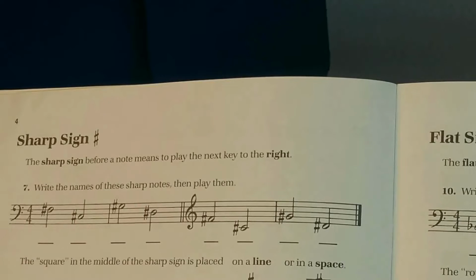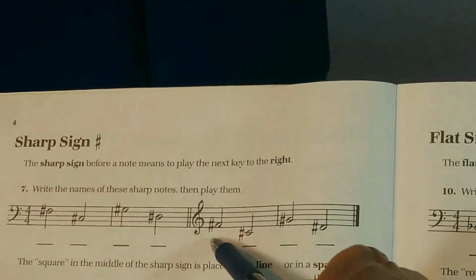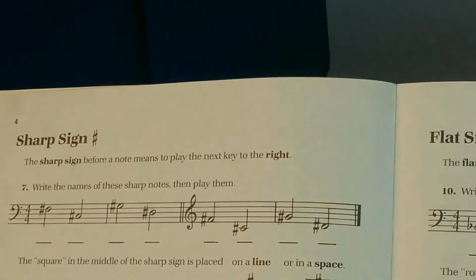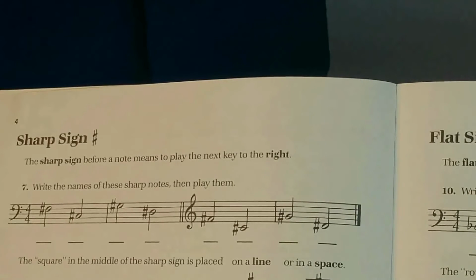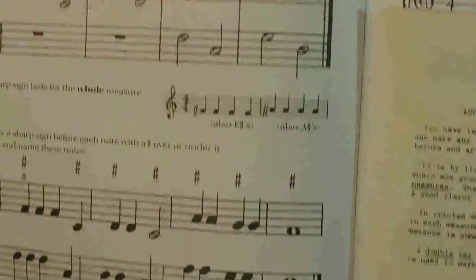And then, in the treble staff, we have some sharps. F to F sharp. Middle C to C sharp. G, up a half step to G sharp. And D, up to D sharp. Now, I'm going to show you what those look like on the keyboard. We're going to go down, down, down.